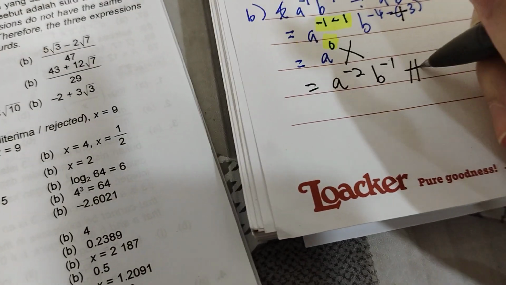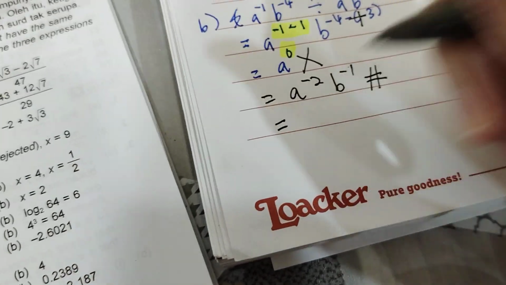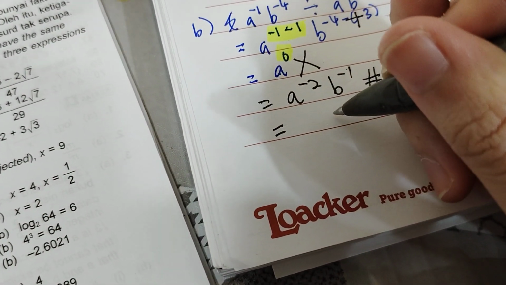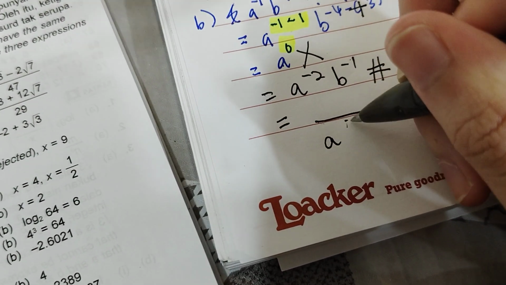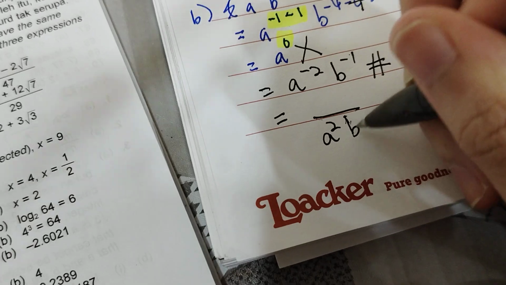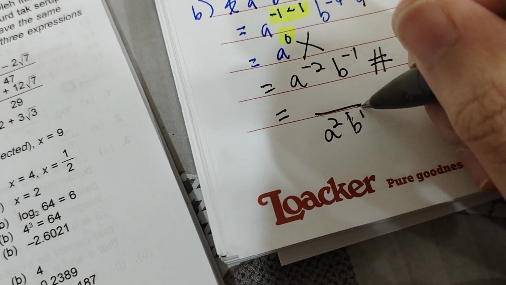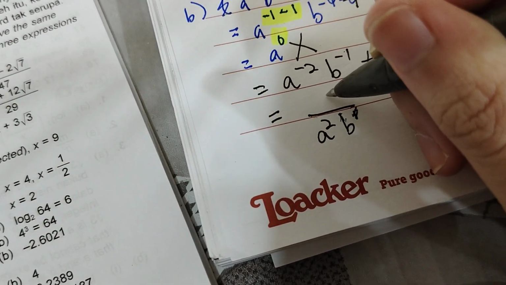Again, you can stop here, but if you want, you can make it a positive value. So instead, you could put a and b at the bottom, so a squared, b to the power 1. You wouldn't have to write b1 actually, but b, and then 1 on top. Optional. Now let's move on to the next question.